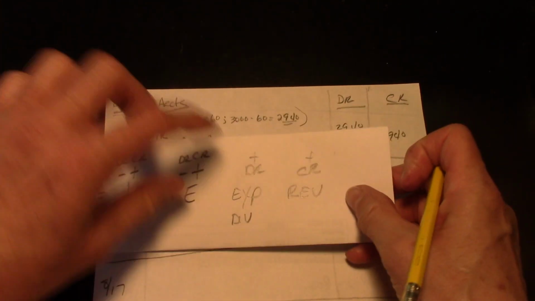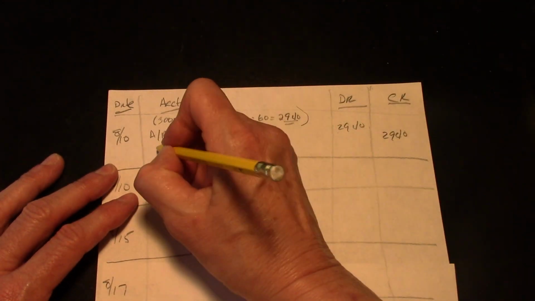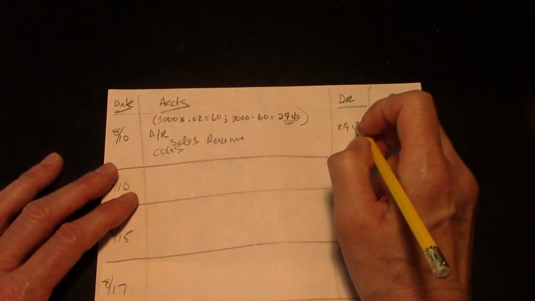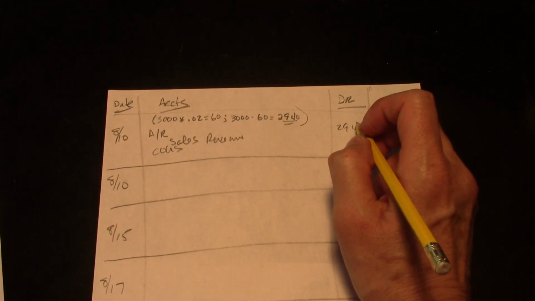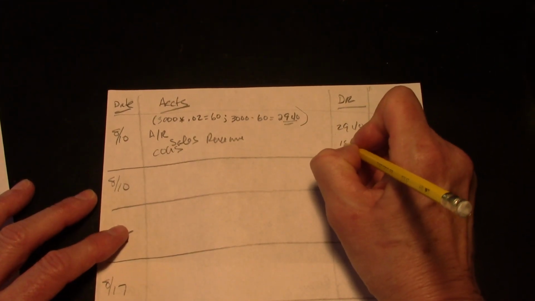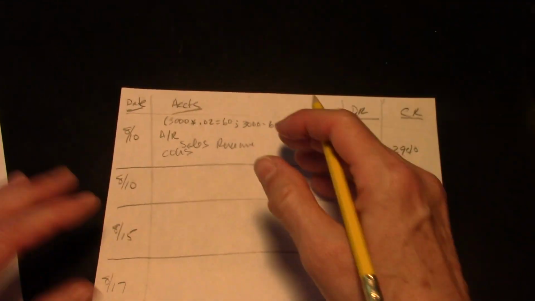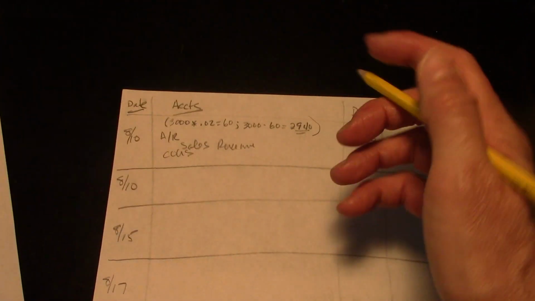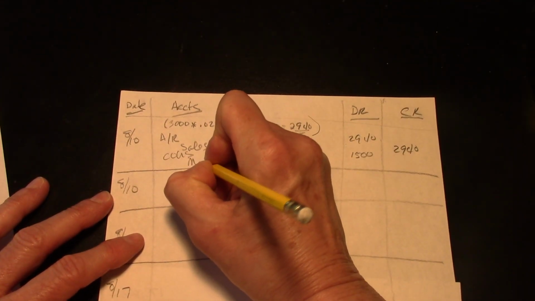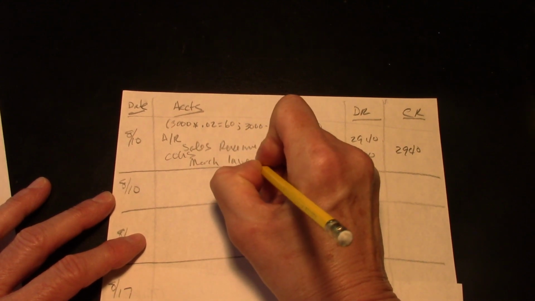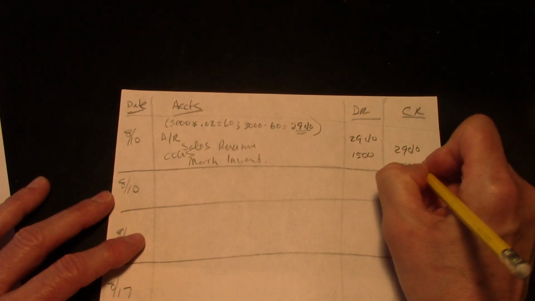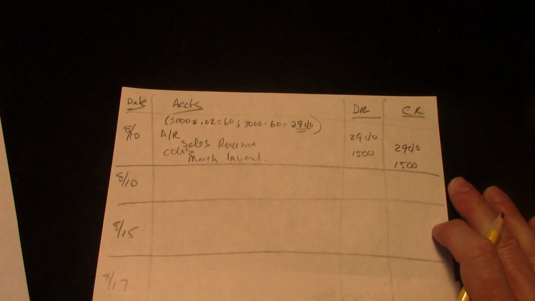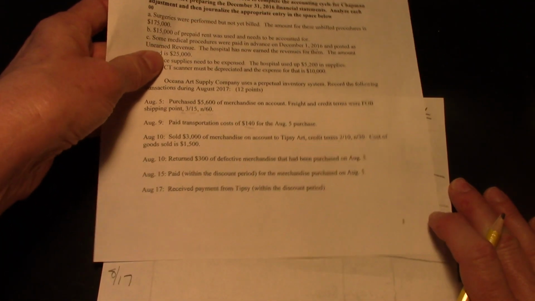Then we got that second half. We've got the expense, cost of goods sold. So cost of goods sold is a debit. And we just tell you that it's 1,500. And of course, the merchandise goes out. We sold it. So merchandise is an asset, so we're decreasing it. So merchandise inventory, 1,500. All right.